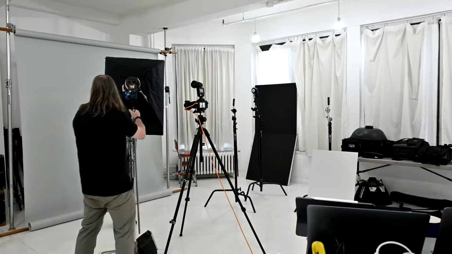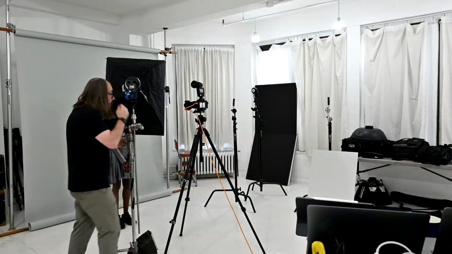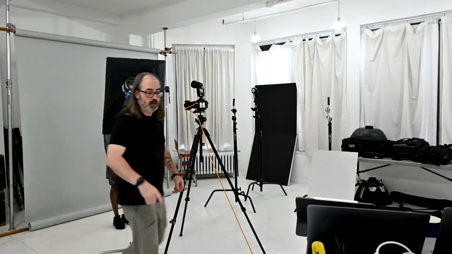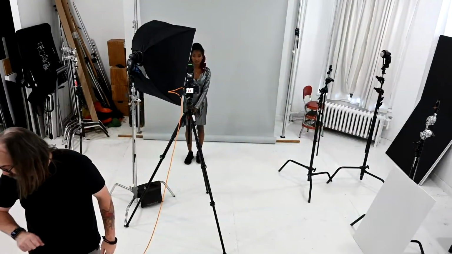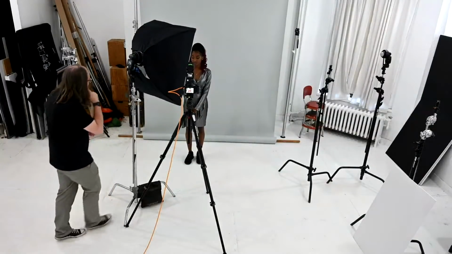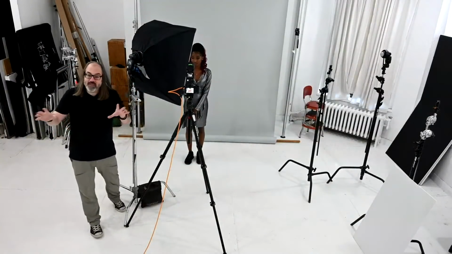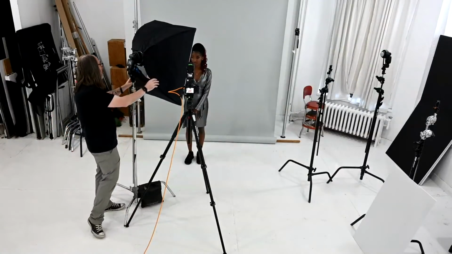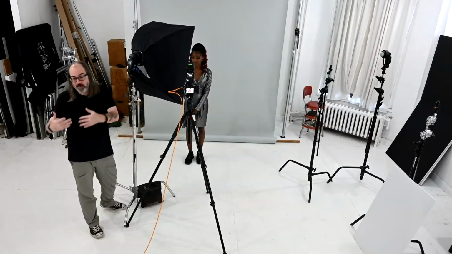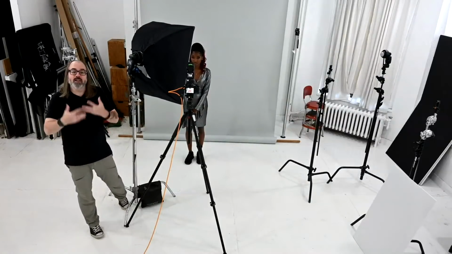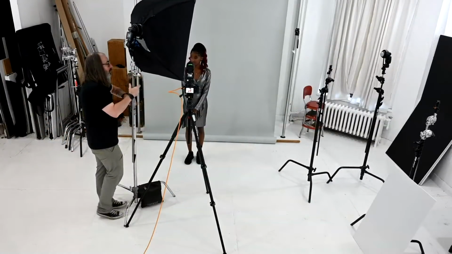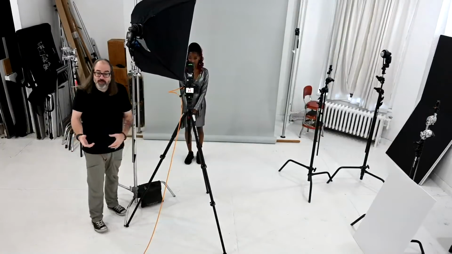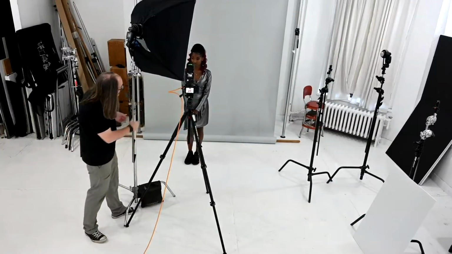All right. So we're going to set this up at a kind of a 45. When you're setting up your softbox at this kind of 45-ish angle, you want to make sure that when you put it next to the person, the center of the box is above their eye line. So something like that. How far away from them? As close as possible. These are the questions people always ask me.